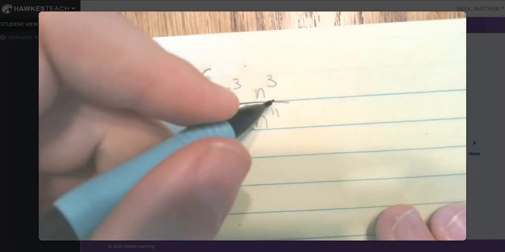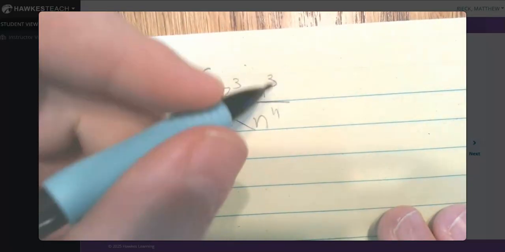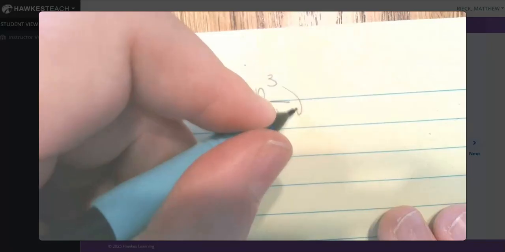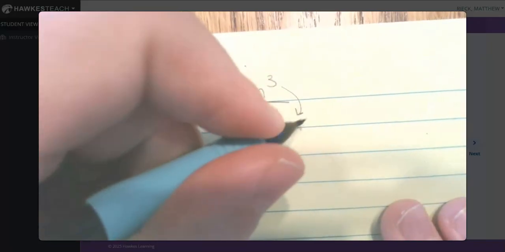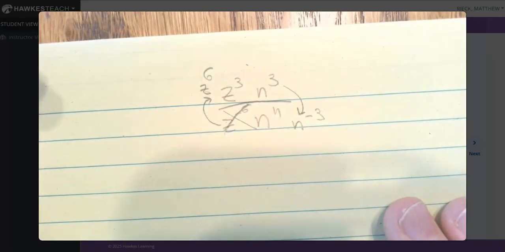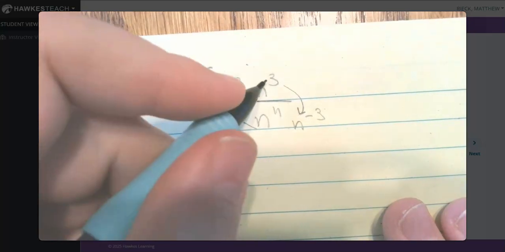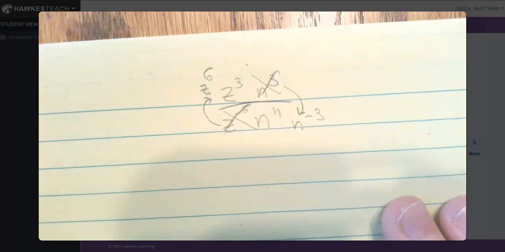Alright. And again, I want positive exponents. So in this case, 4 is bigger than 3. So I'm going to go ahead and move this n to the bottom. And again, when I do that, I just have to change the sign. So it goes from positive 3 to negative 3.